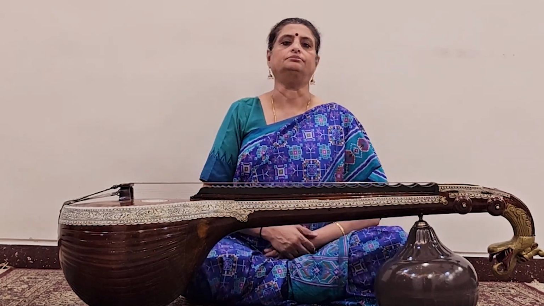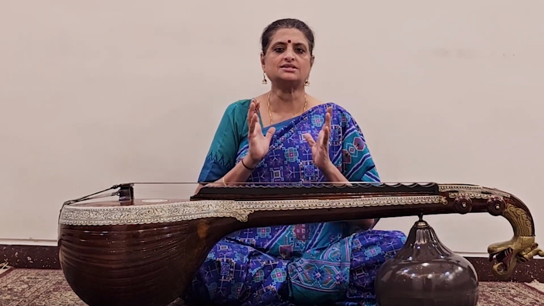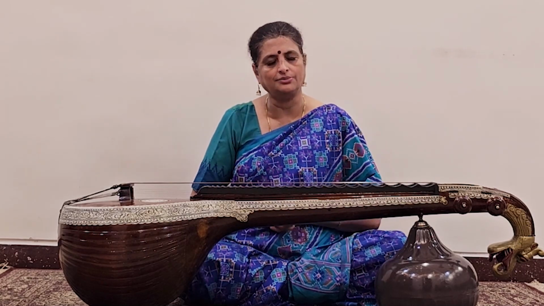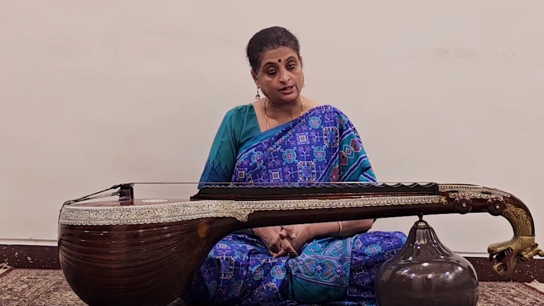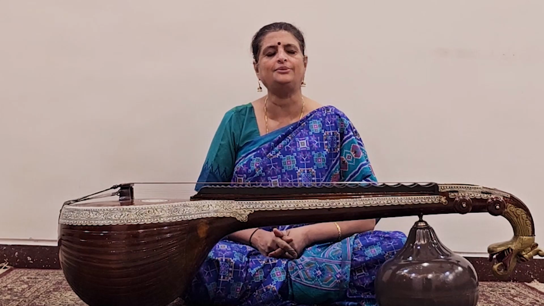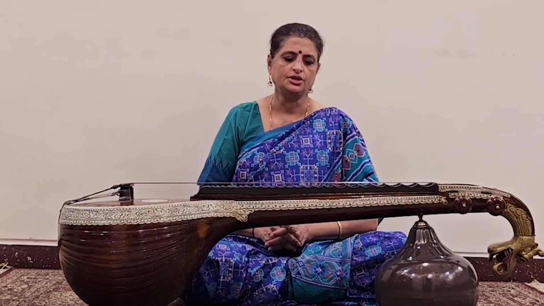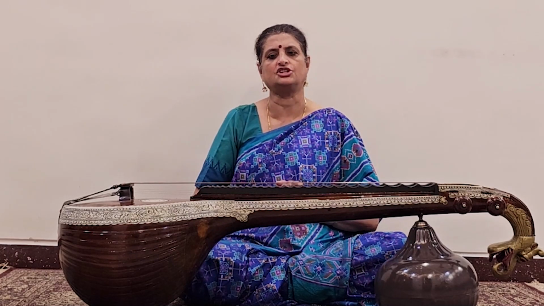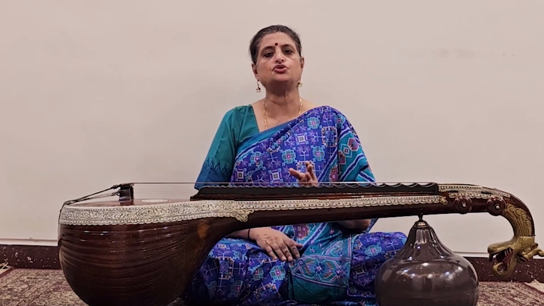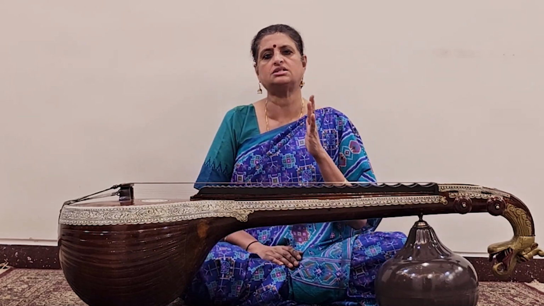Now, Graha Bhedam. This concept is there not only in Carnatic music but in Hindustani music as well, where they call it Morchana, and in the Western classical system where it is called the modes, where you shift the Adhara Shadjamam to another note of a raga, a particular raga scale.